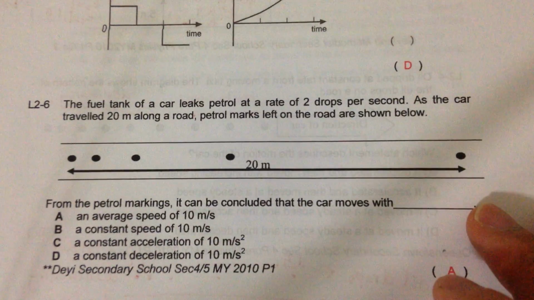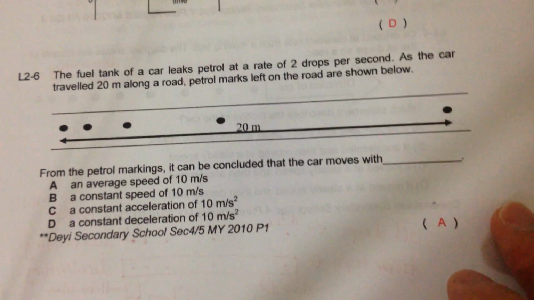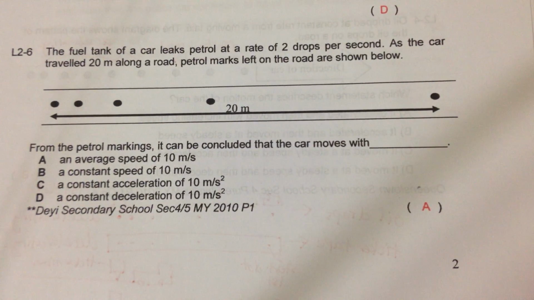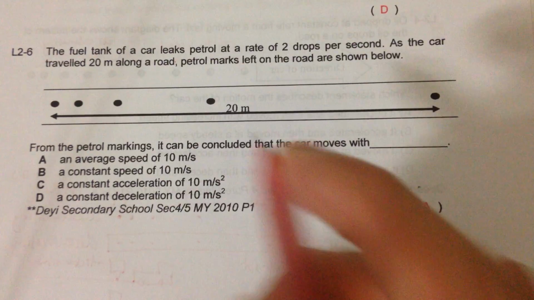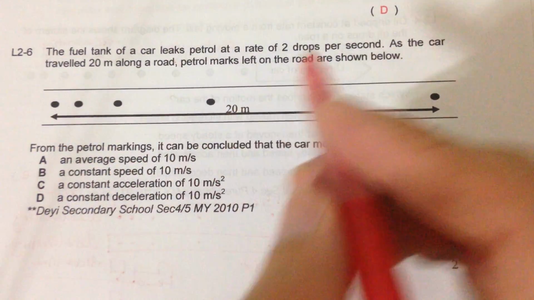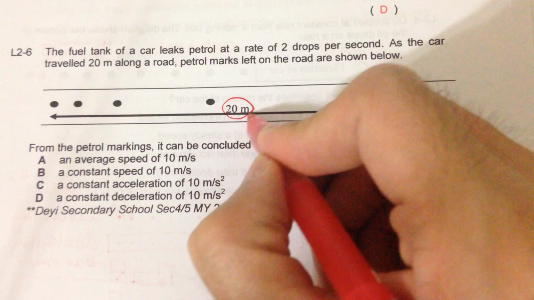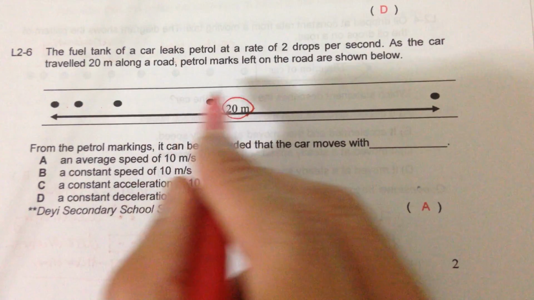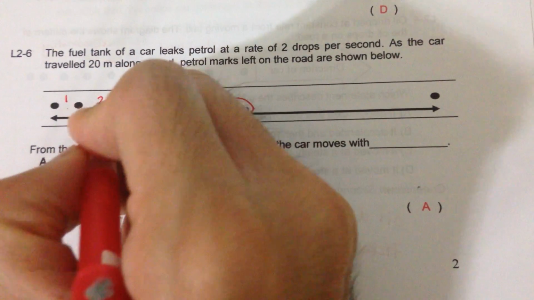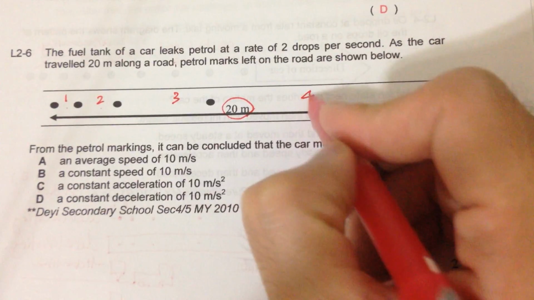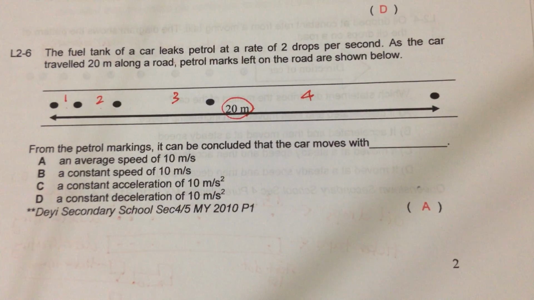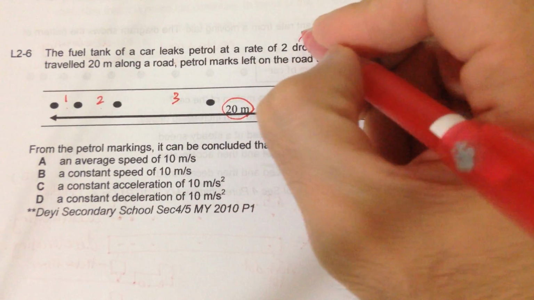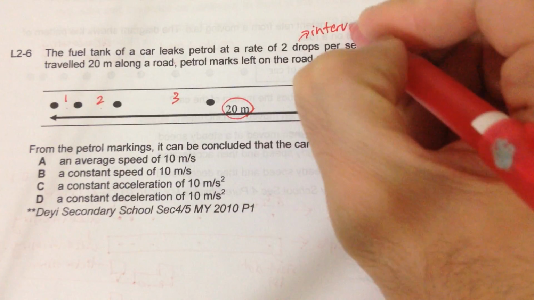So the next question that we're going to do is 2-6. Alright, this question is not difficult. You just have to know that the only information given is the total distance and also the total time. The total time is found by looking at the time taken for this number of intervals, which is actually 4 intervals. If you look at the question, it says that there's 2 drops per second, and this drop actually refers to the intervals.